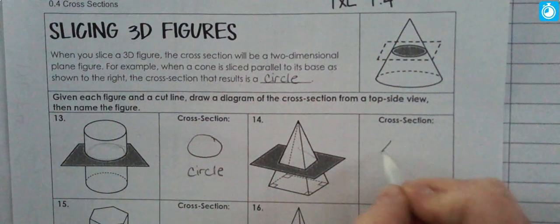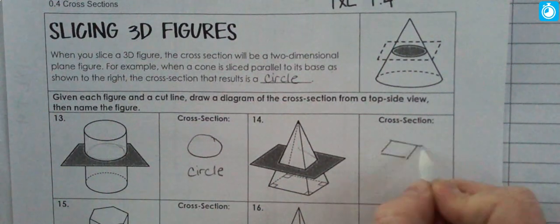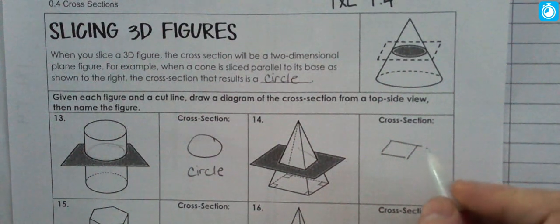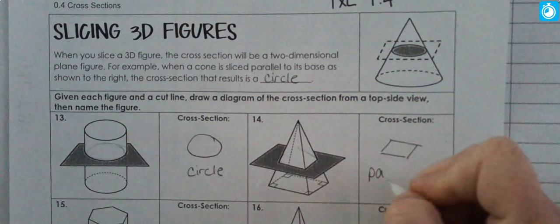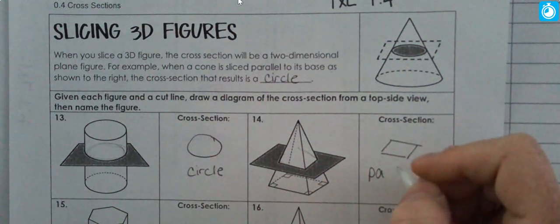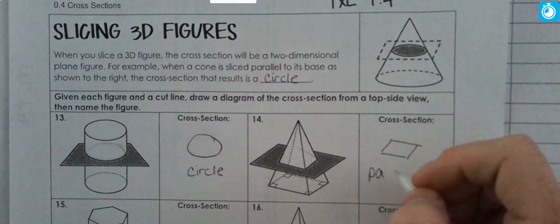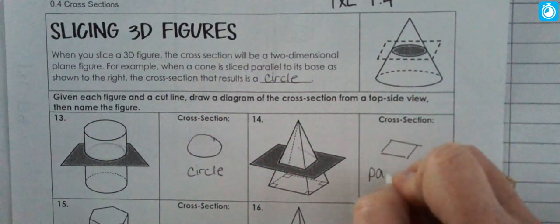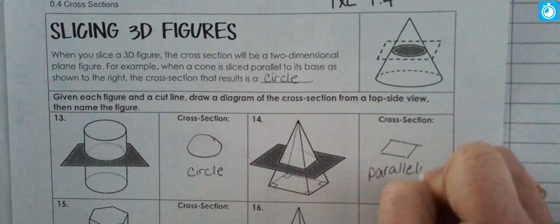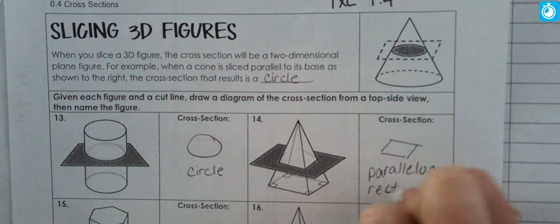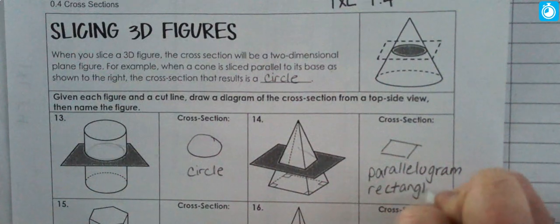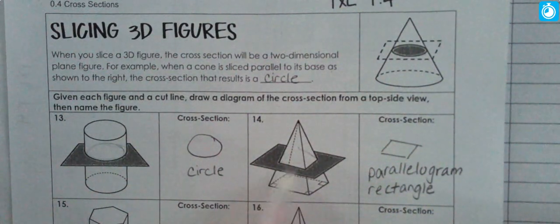All right, what we've cut across here will look like this. And it's just our parallelogram, right? So we're able to see what it is that has gone through the three-dimensional shape itself. So you could identify this as a parallelogram, or more specifically, it would also be identified as a rectangle, because we're not going to have the same distance here that we would have here.